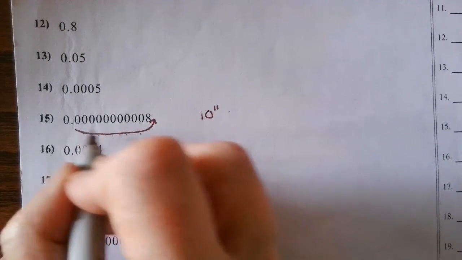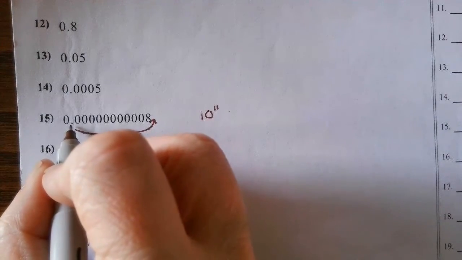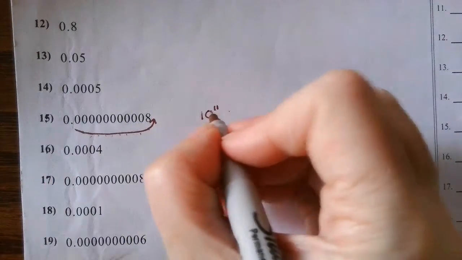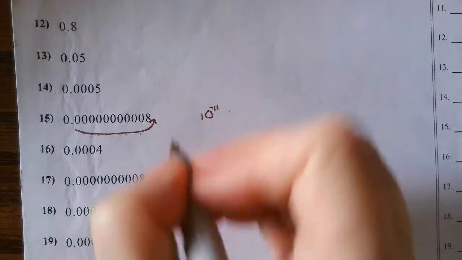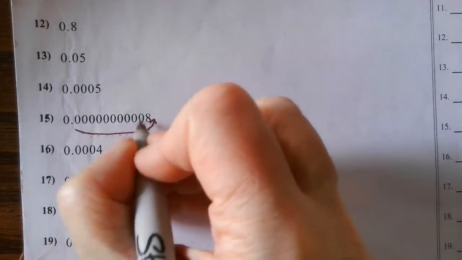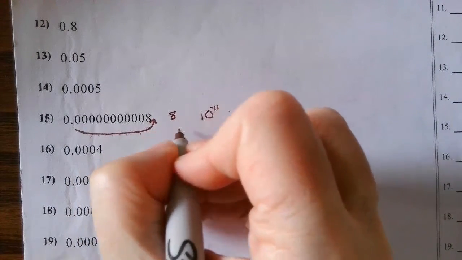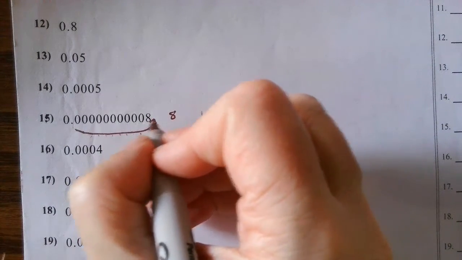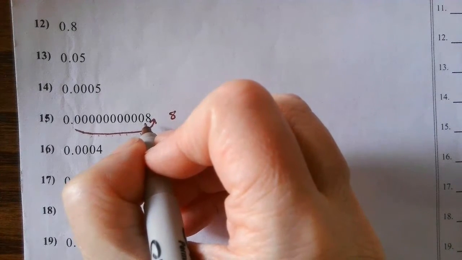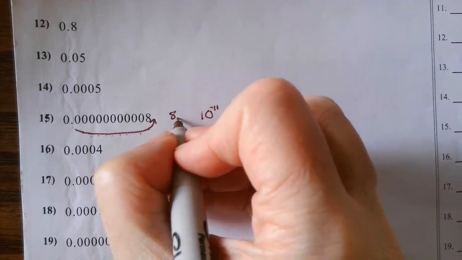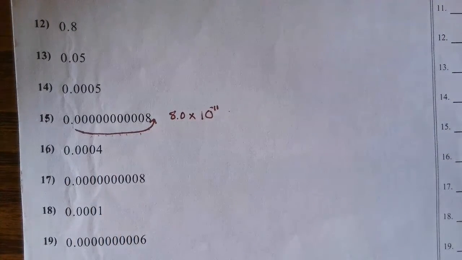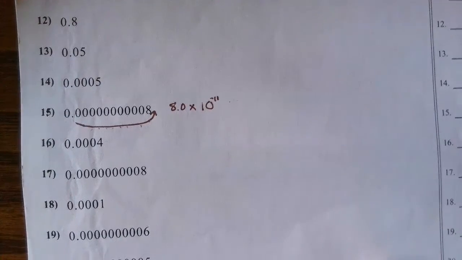But we went the opposite direction. We've got this decimal over here. It's a very tiny number, so this is a negative. And our non-zero digit there that's between 1 and less than 10, 8.0 times 10 to the negative 11th power.